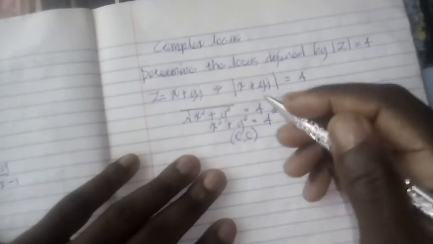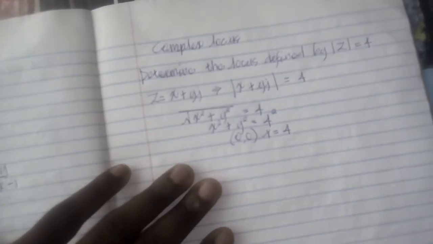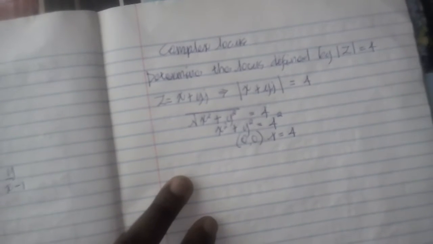Center is the origin and the radius is 4. So the locus of modulus of z is equal to 4 is a circle with the center at the origin. This is a circle with a radius of 4 and the center at the origin.